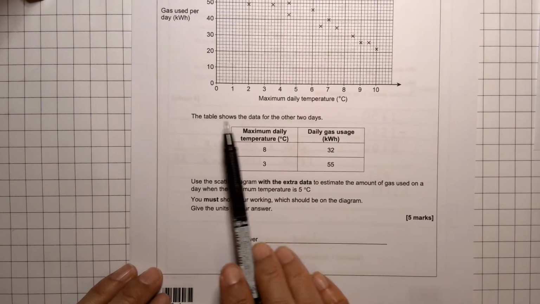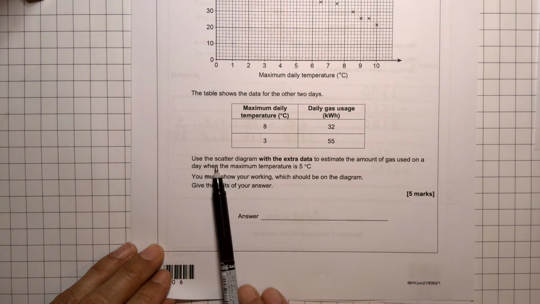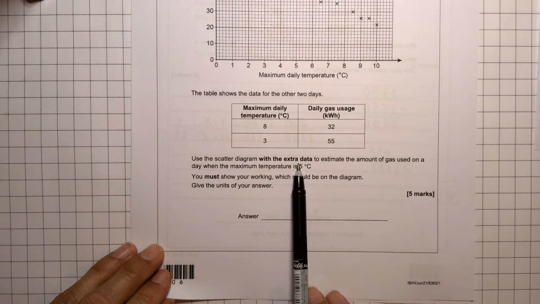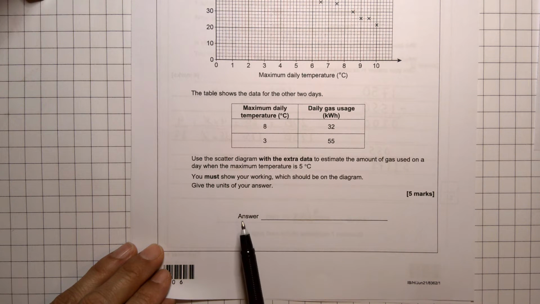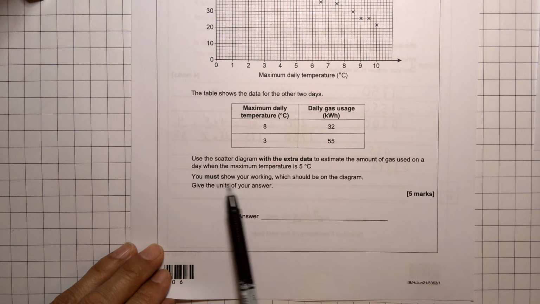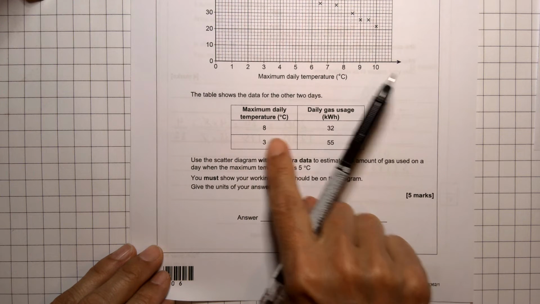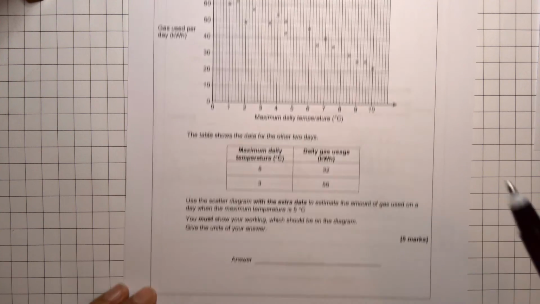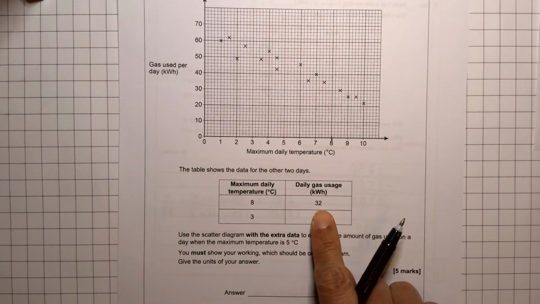The table shows data for the other 2 days. Use the scatter diagram with the extra points, we're going to have to plot those, to estimate the amount of gas she uses when the temperature is 5 degrees. You must show your workings on the diagram and give your units. So first things first is to plot 8 and 32. So when the temperature is 8, the usage will be 32.